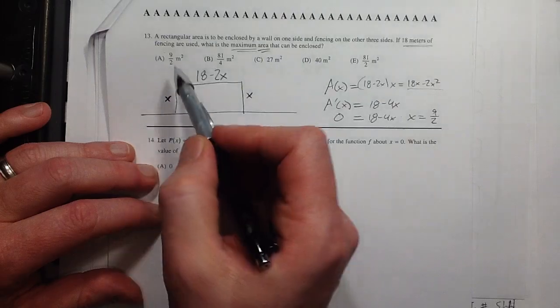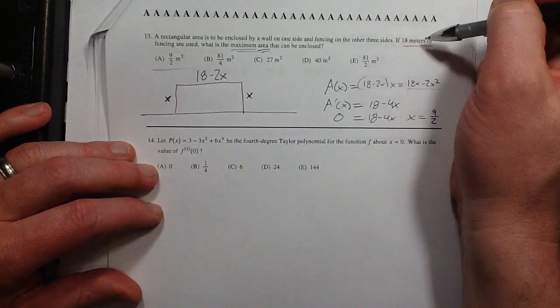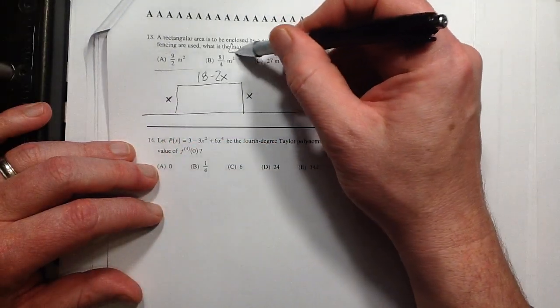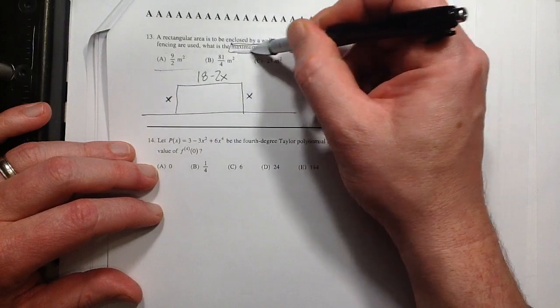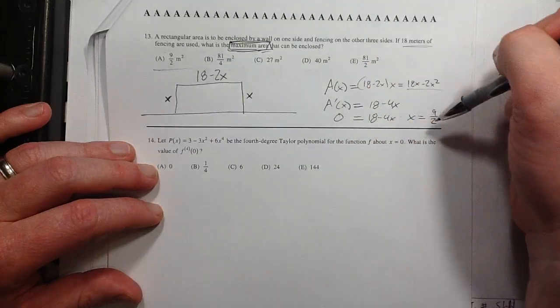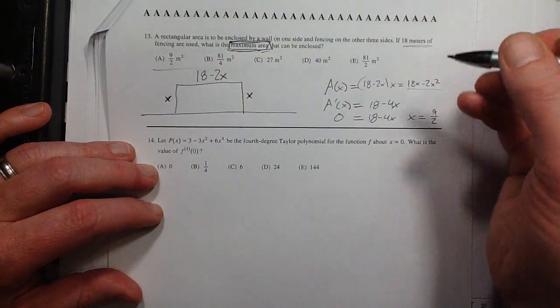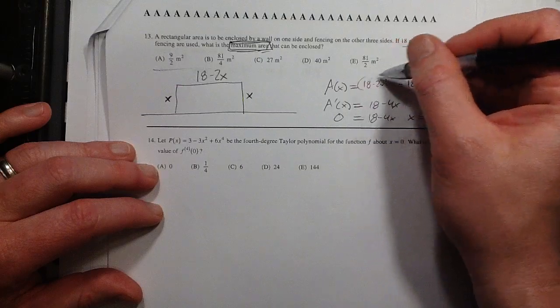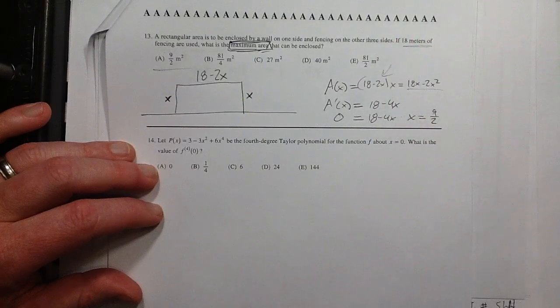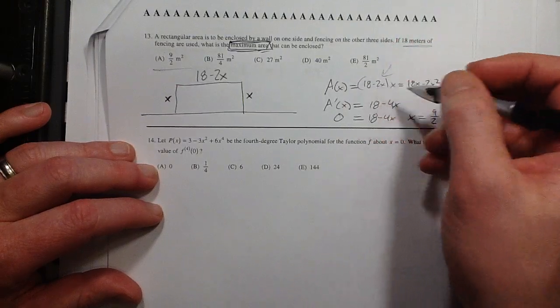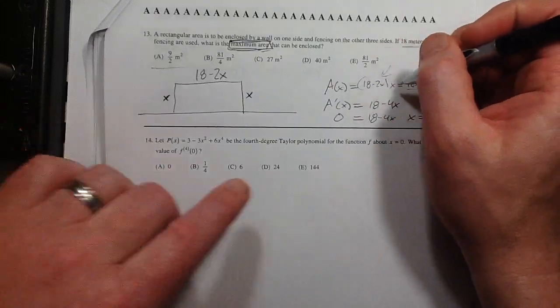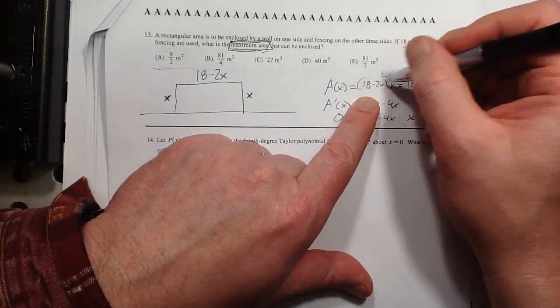Now, be careful. That's an answer here, but what are they asking for? They're asking for what is the actual maximum area, not what's the x value that gives you the maximum area. They want to know what's the maximum area. Well, I've got my area function right here. So let's go ahead and just plug the 9 halves into that. I'm going to use this factored form. I think it might be easier.